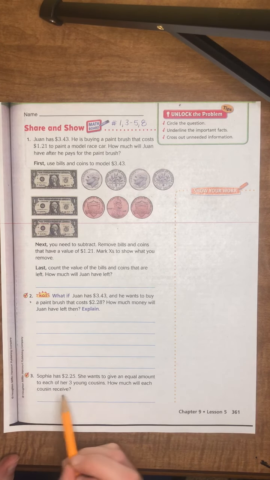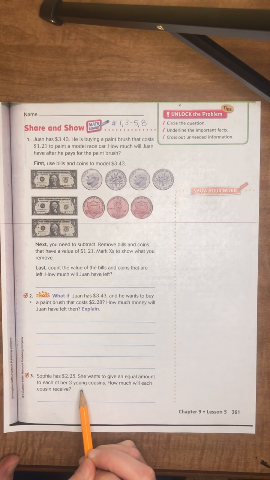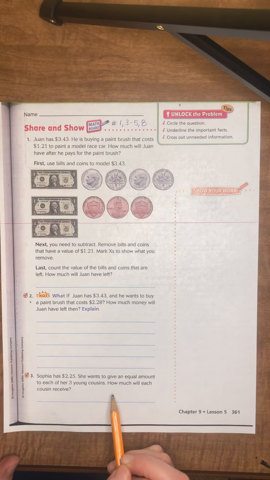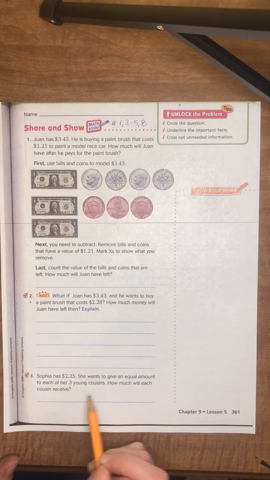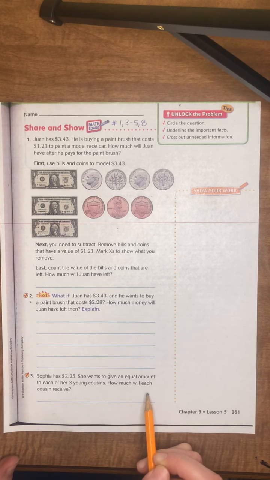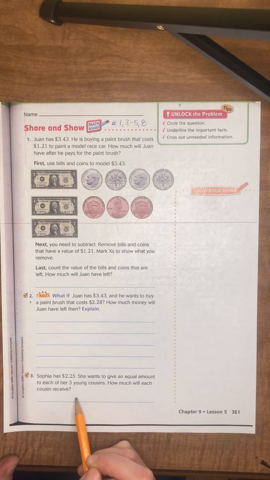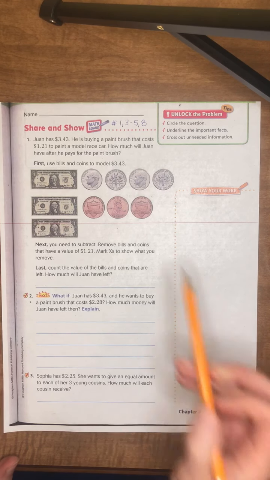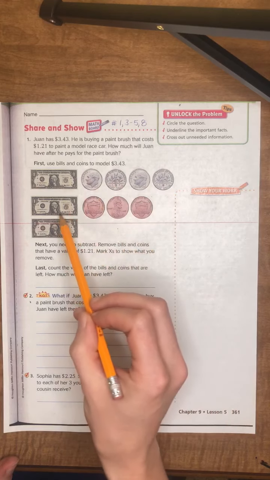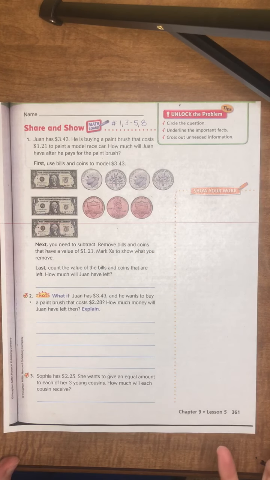Number 3, Sophia has $2.25. She wants to give an equal amount to each of her 3 young cousins. How much will each cousin receive? Again, we want some kind of work shown, whether it's more of a visual or more of a record of multiplying or dividing. Remember, again, you can use a calculator or a multiplication chart.